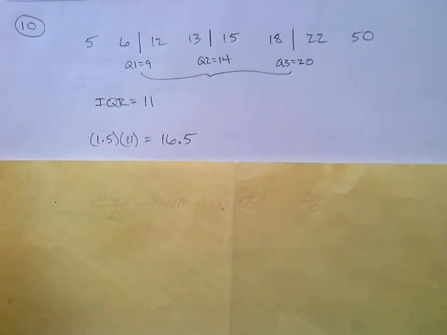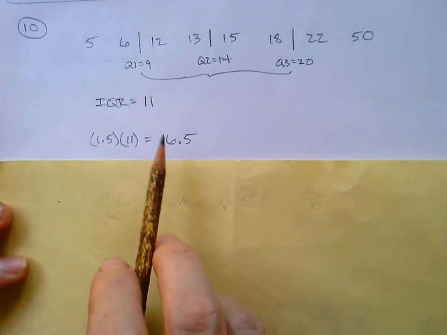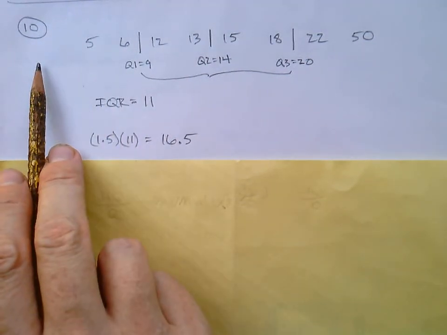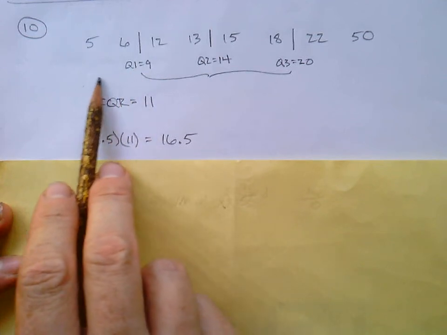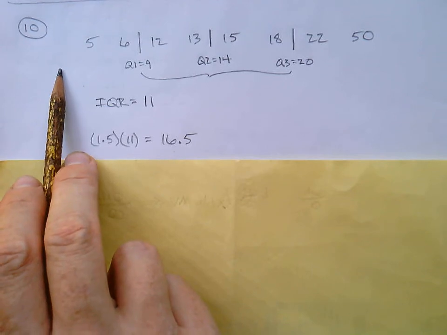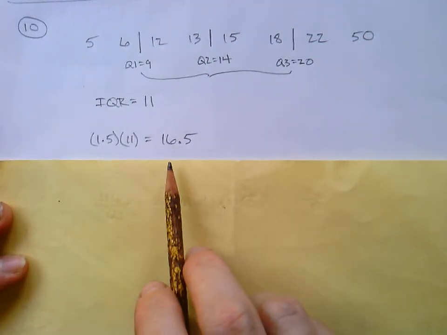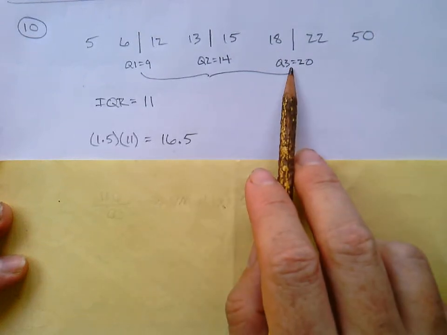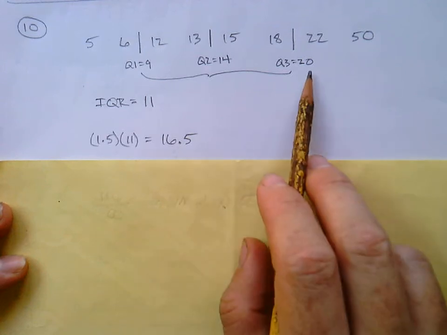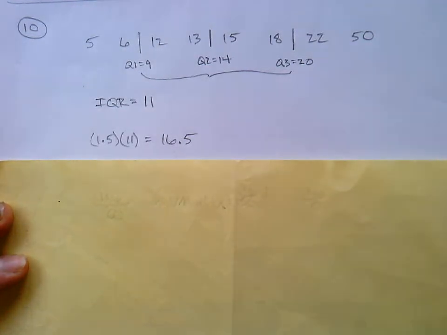So if you read that criterion again, you'll notice it says, all right, any suspected outliers, we'll take this number and we'll subtract it from Q1. We'll think, are there any data values beyond 16.5 less than Q1? If there are, they're suspected outliers. Or if there are any data values above Q3 by 16.5. So we'll add the 16.5 to Q3. Are there any data values even further away than that?